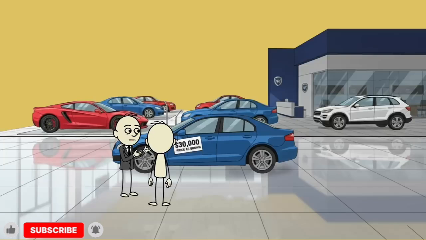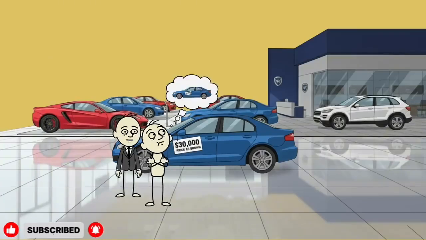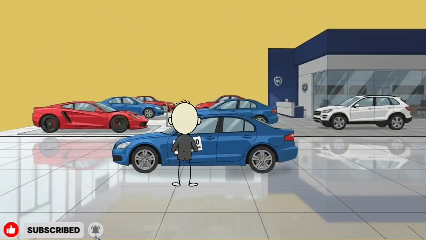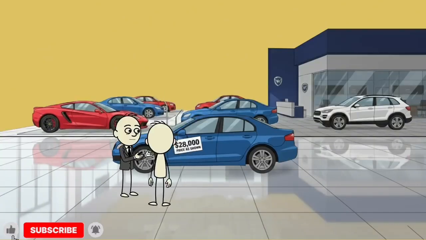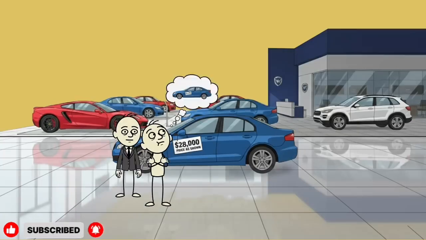Why purchase a car today for $30,000 when it might cost $28,000 in 6 months? Consumers delay spending. Businesses notice fewer sales, so they cut prices further to attract buyers. But that just reinforces the cycle. People wait even longer because they expect prices to keep falling.